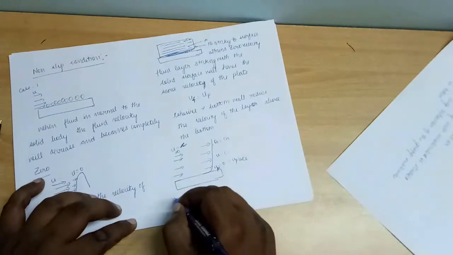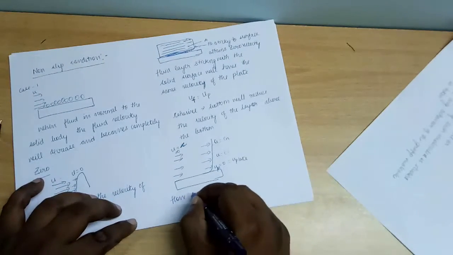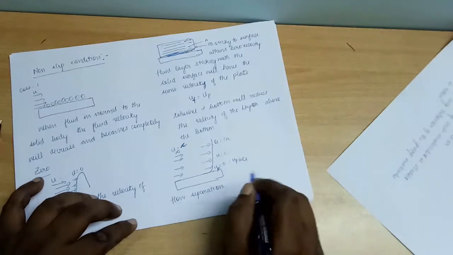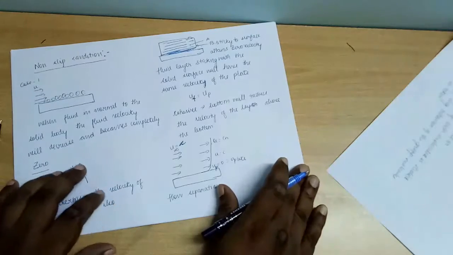And the next thing is flow separation. It is very simple. I would like to give a drawing.